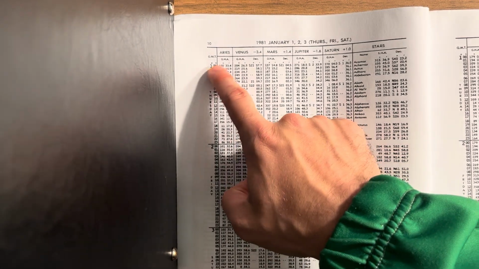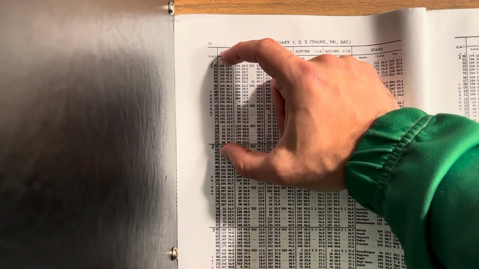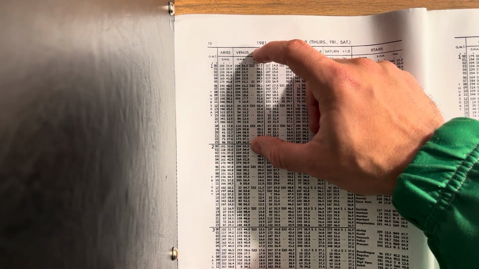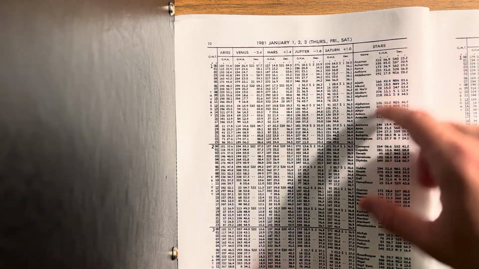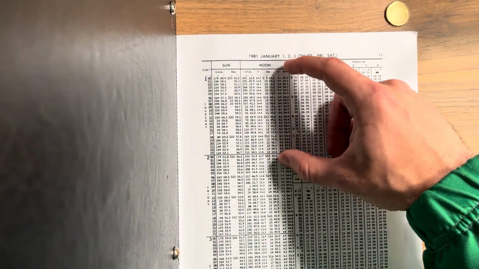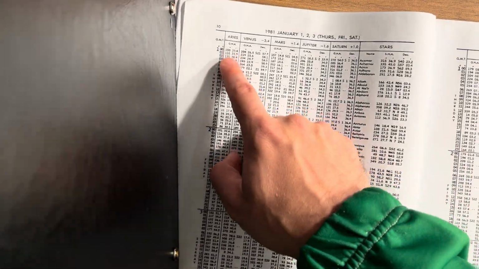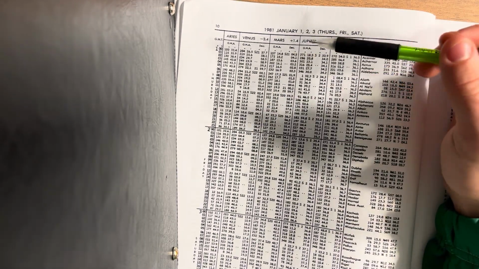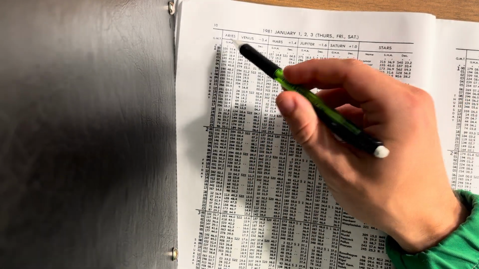Here is January 1st, and this is all the information for the constellation Aries, which we'll get into later why that's important. Everything you need to know for Venus, Mars, Jupiter, Saturn, and then across here is the sun, the moon, and we'll talk about this in a second. What it's listing here is the GHA of each of these bodies at every hour. The hours are measured in GMT. So you can see GHA, Greenwich hour angle.